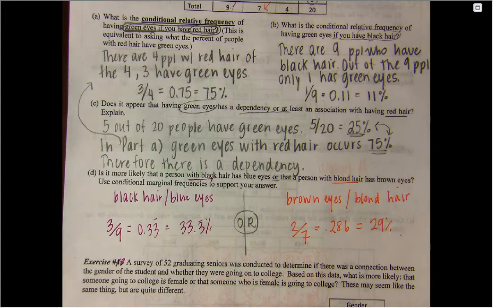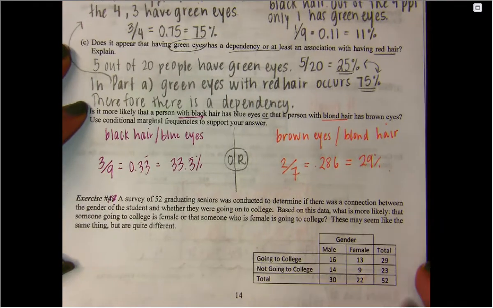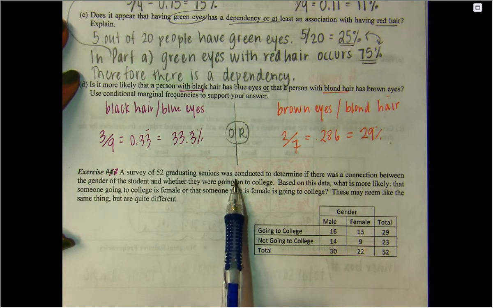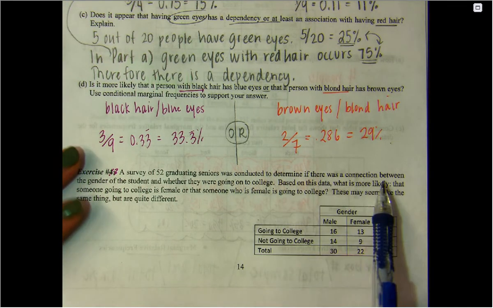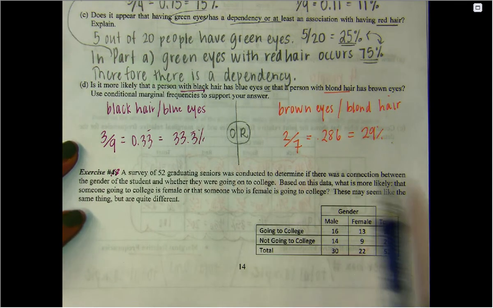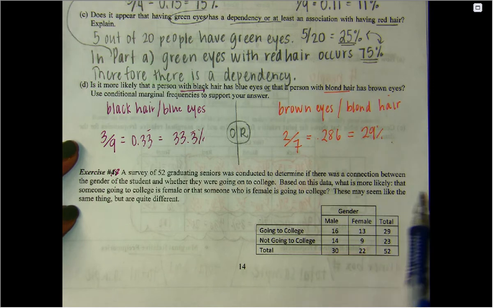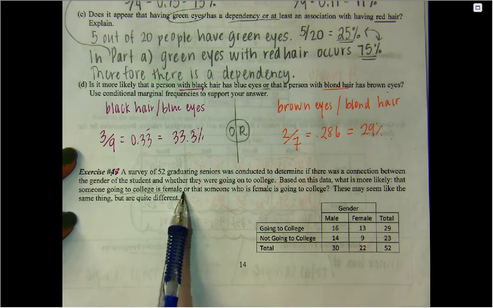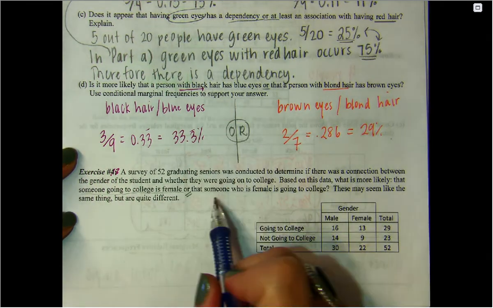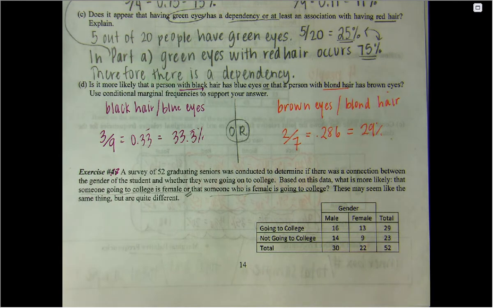Okay, this is the last one. So a survey of 52 graduating seniors was conducted to determine if there was a connection between the gender of a student and whether they are going on to college. Based on this data, what is more likely? That someone going to college is female, or that someone who is female is going to college? Okay. These may seem the same to you. These are not the same at all, okay?